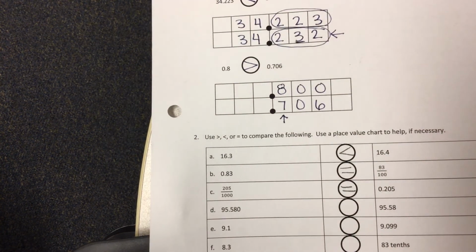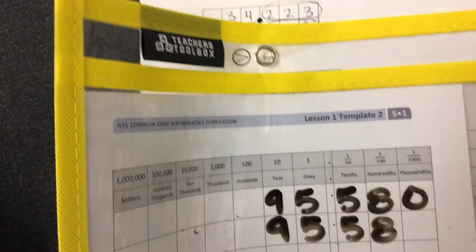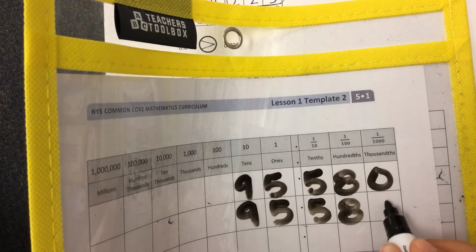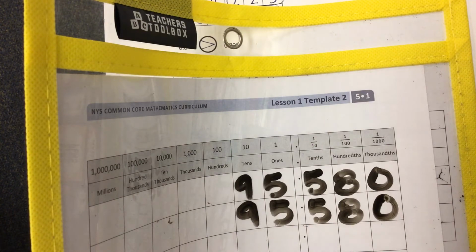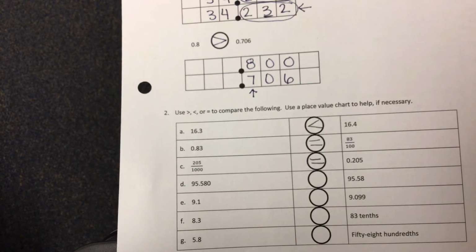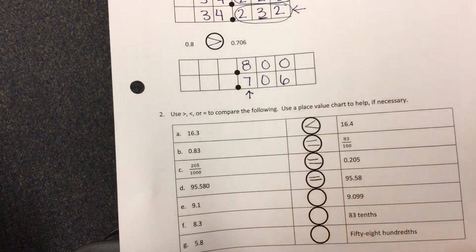Okay. So let's take a look at this next one. On letter D, I have 95 and 580 thousandths. And then over here, I have 95 and 58 hundredths. Okay. Well, if I take a look at this chart, they look all the same, and I have to come to this thousandths column. Because I have nothing here, I can put that 0. So what are they again? They're equal, guys. That is right. So we're going to go ahead and put equal here.